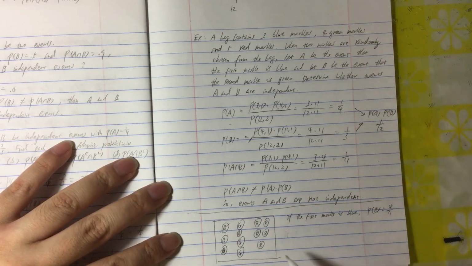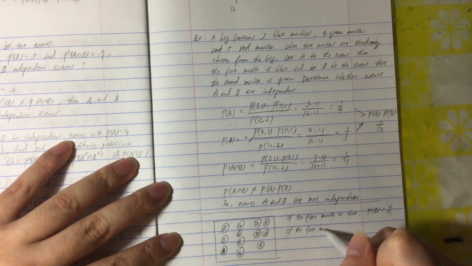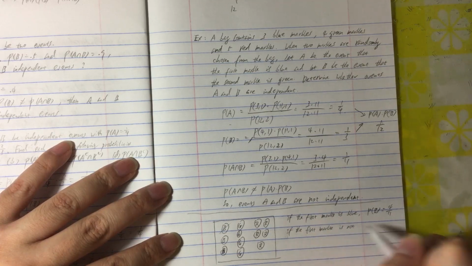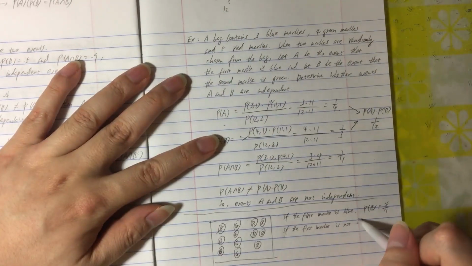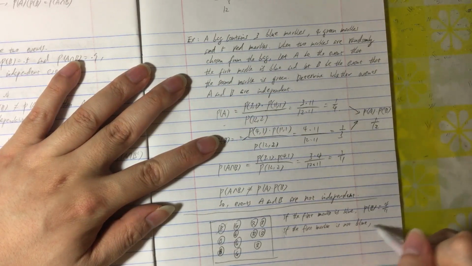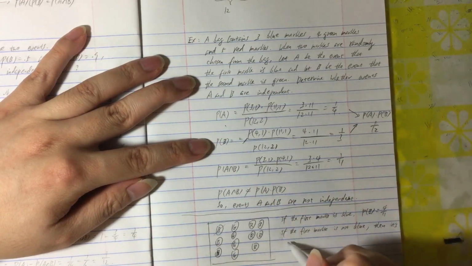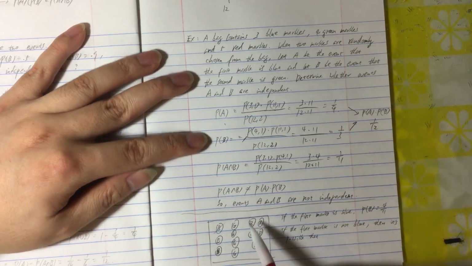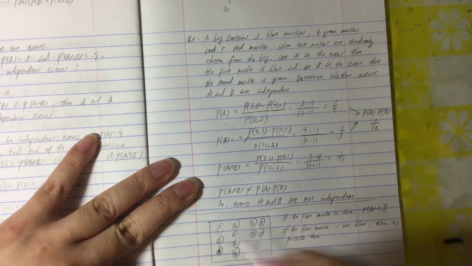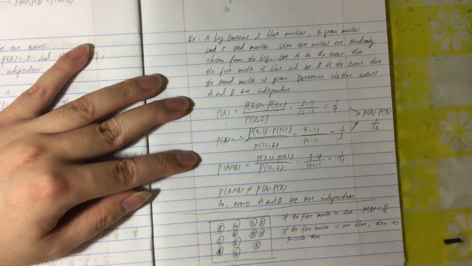However, if the first marble is not blue, then it's possible that the first marble could be either green or red. So it's possible that the first marble could be green.